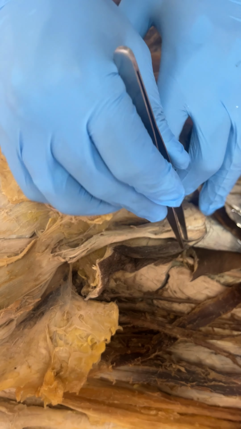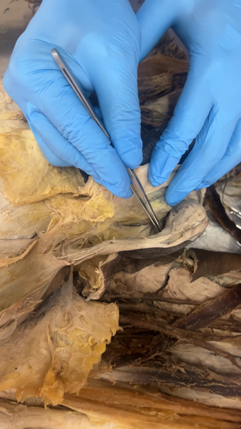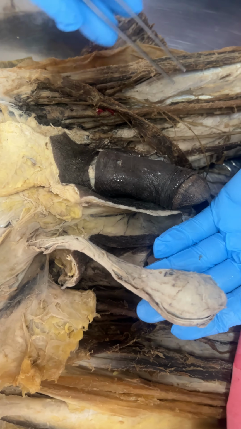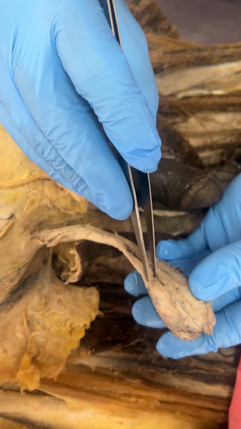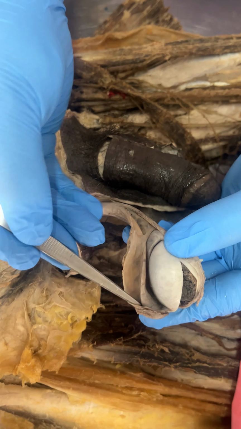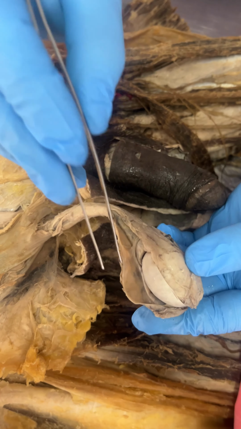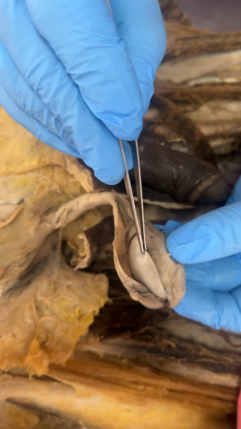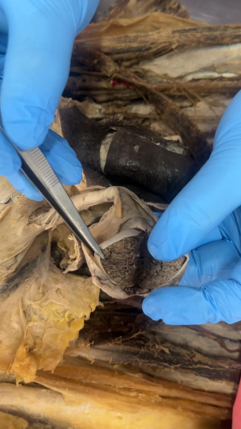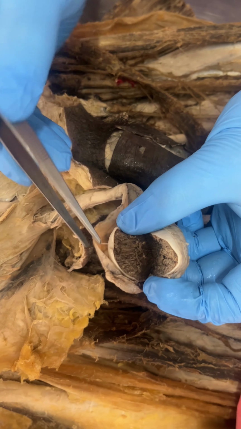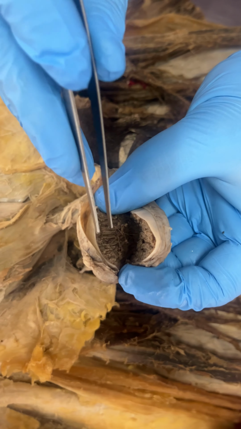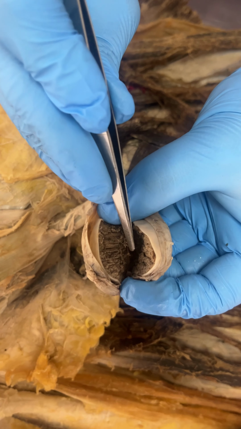Here we have taken out the whole structure. You can see over here, we have also removed the outermost layer. This is the tunica vaginalis, the tunica albuginea. Now I have dissected the testis into two parts. In the inner section of the testis, you can see the presence of small thread-like structures.